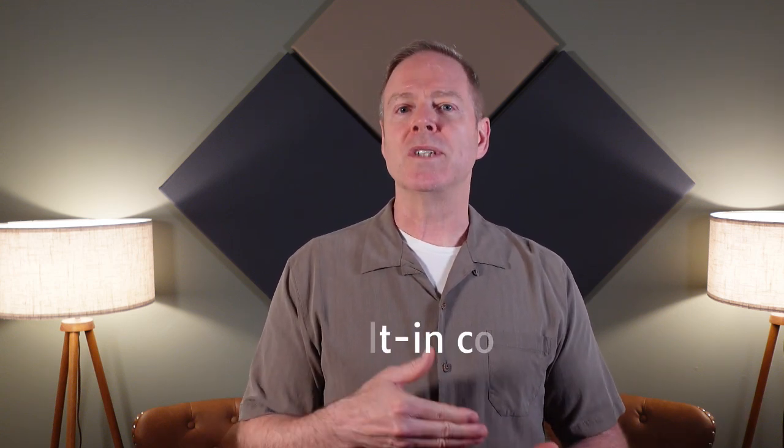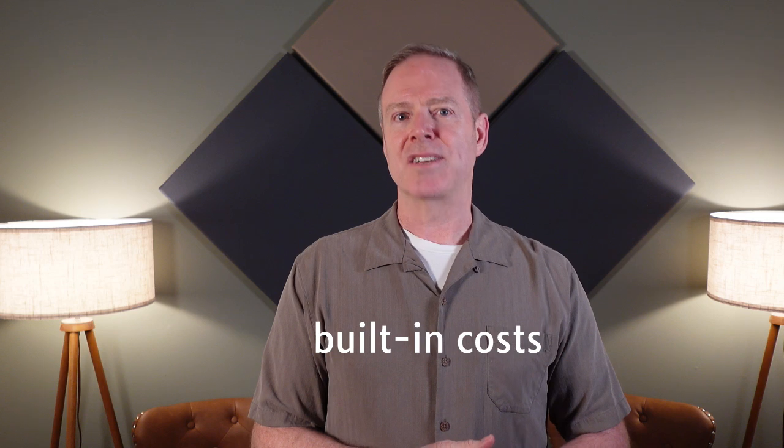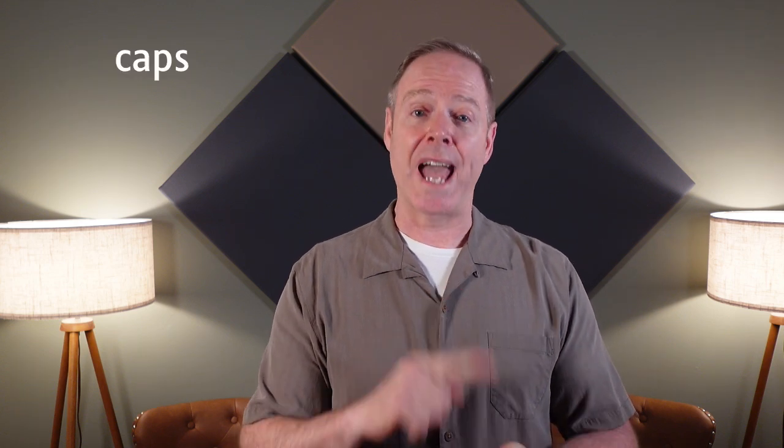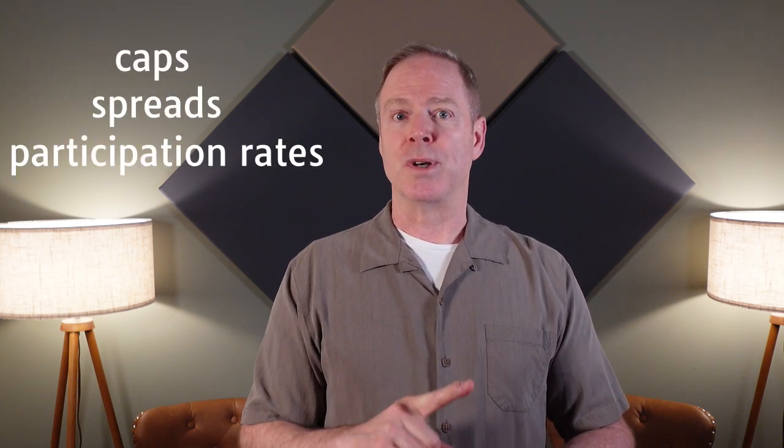Number 7 are built-in costs in fixed indexed annuities, and these are called caps, spreads, participation rates. With fixed indexed annuities, the cost isn't always an inline item fee.